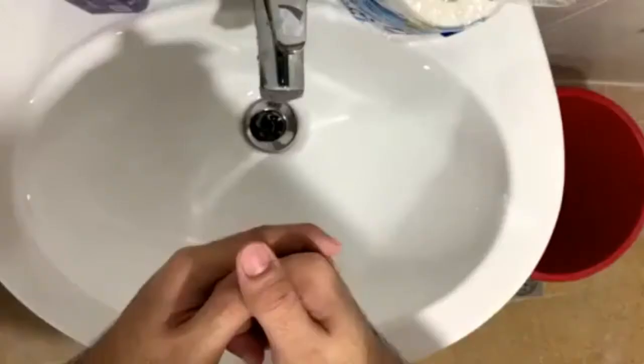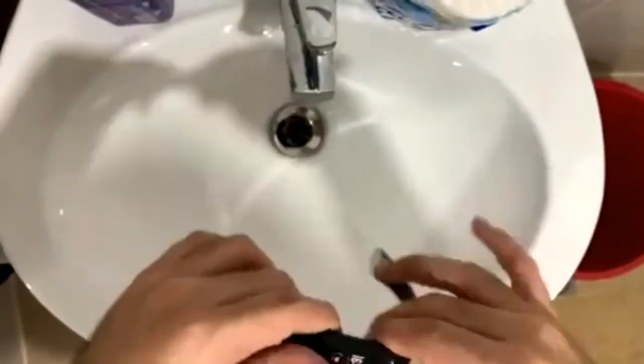After all the procedures, we will now wash our hands.